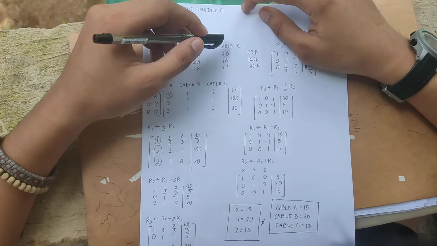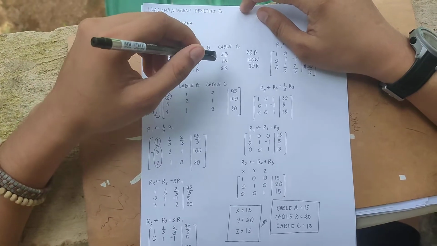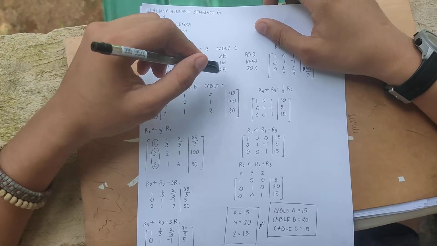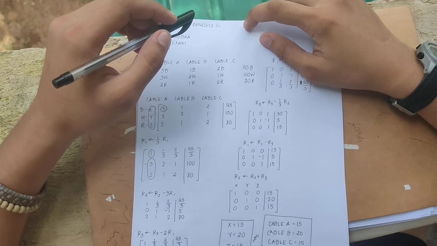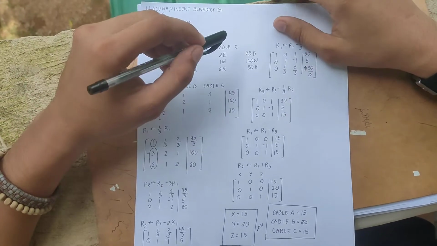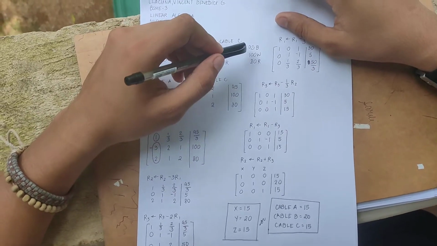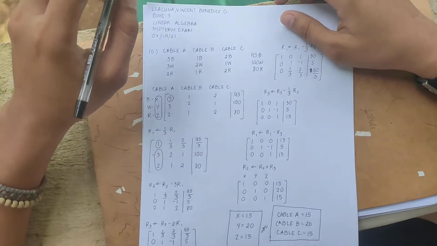And for cable C, 2 blue wires, 1 white wire, and 2 red wires. And this is the needed output: 95 blue, 100 white, and then 80 red.